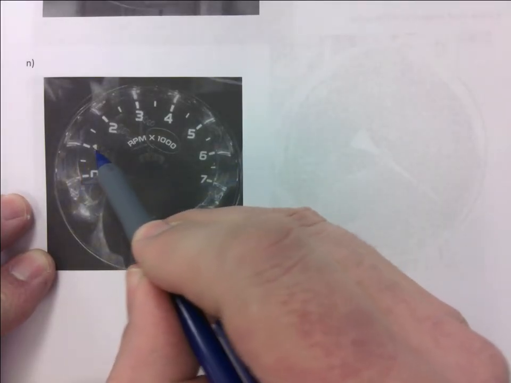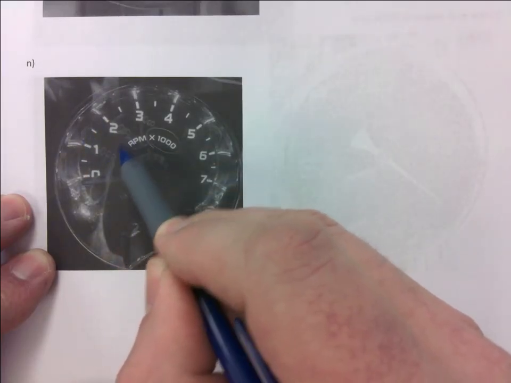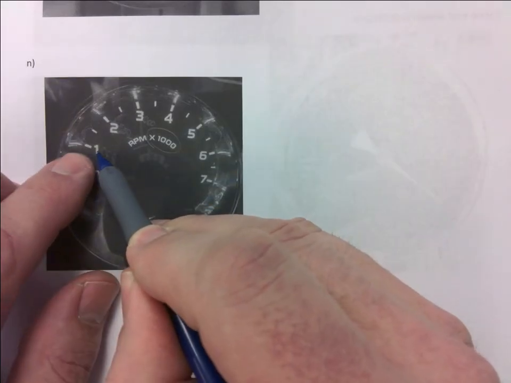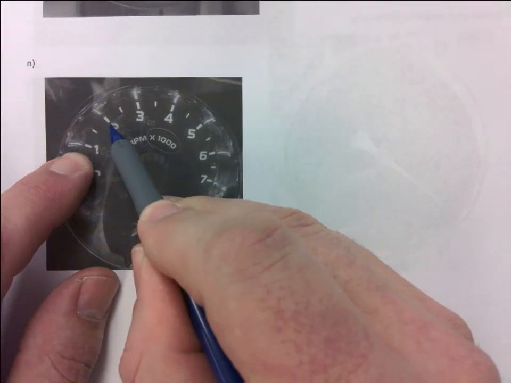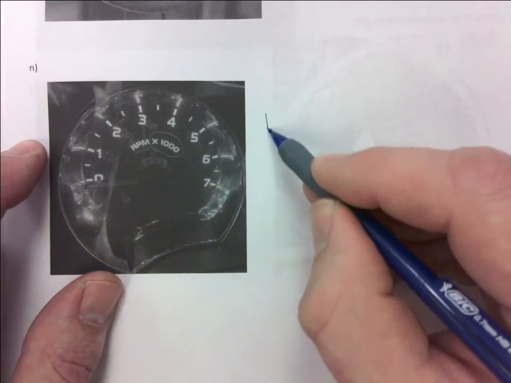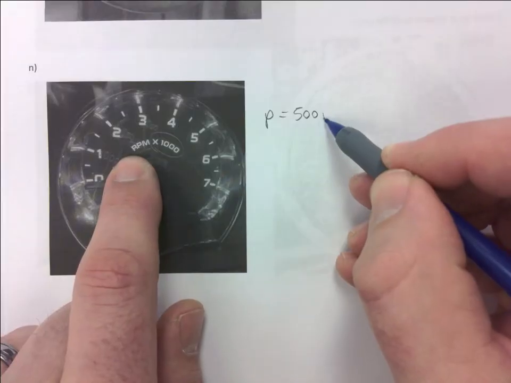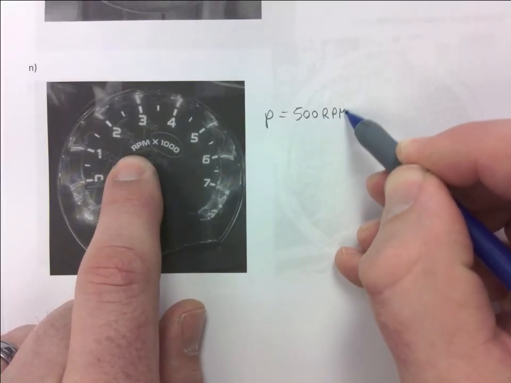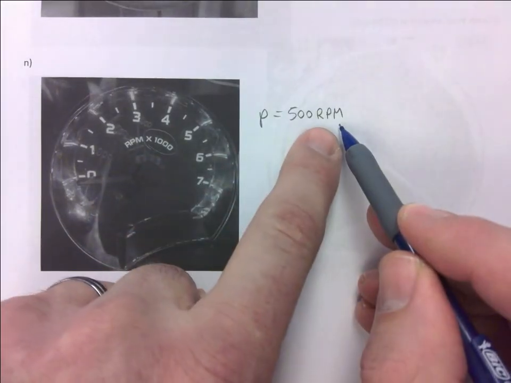So how much am I going up by from one marking to the other? 500, right? From 1,000 to here is 1,500. Then it's another 500, then it's another 500. So my precision here is 500 RPMs. So whatever unit is mentioned, that's what you write down.